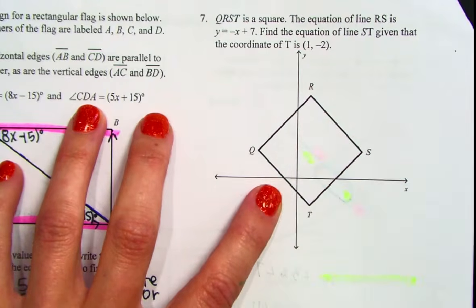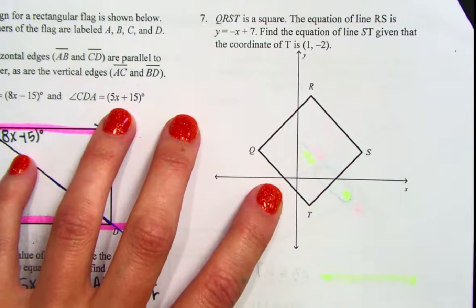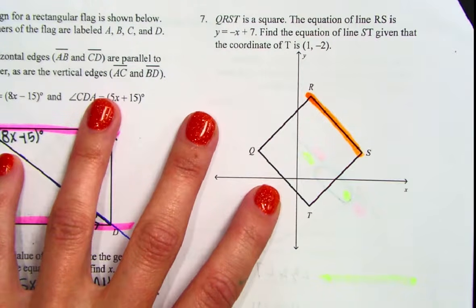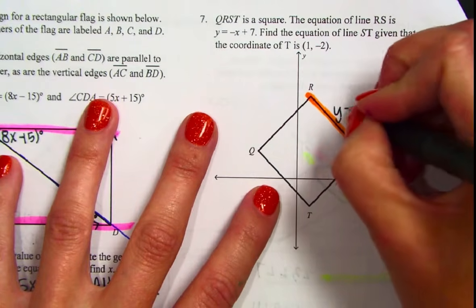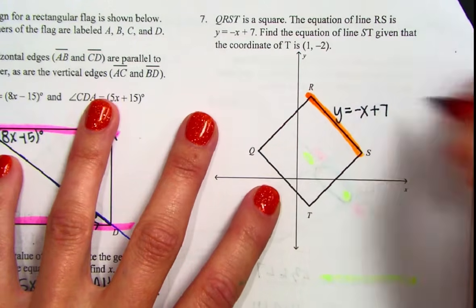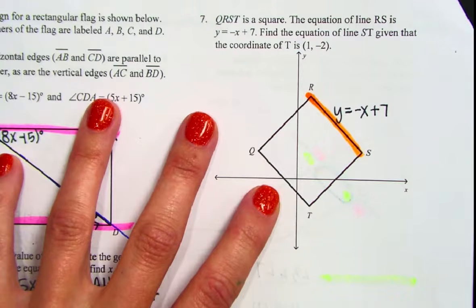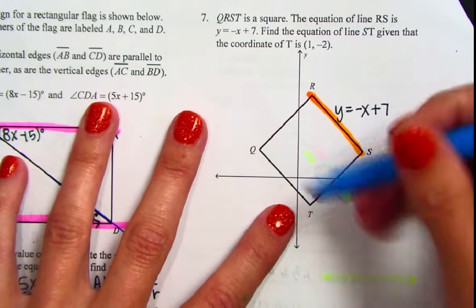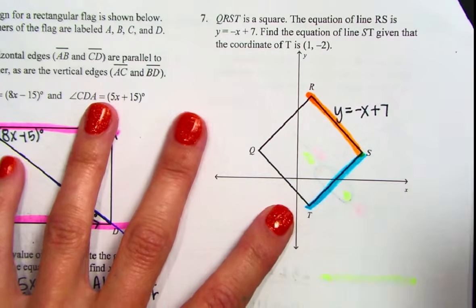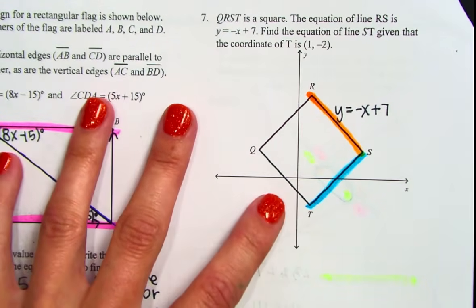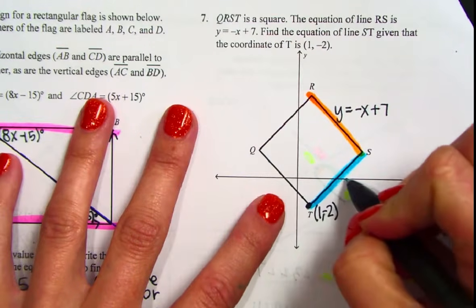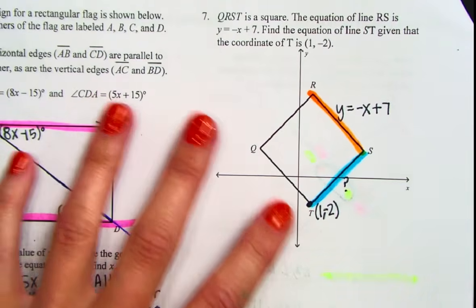And then they tell us the equation of line RS. So here's RS. That equation is y equals negative x plus 7. And they want us to find the equation of ST. So we're going to be looking for the equation of this line right here, given that T is at 1, -2. So we're looking for the equation of that line.